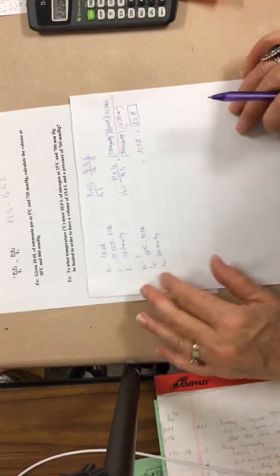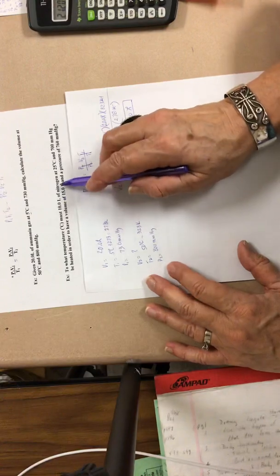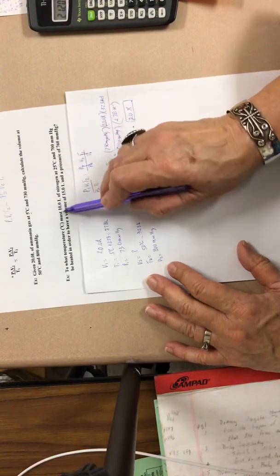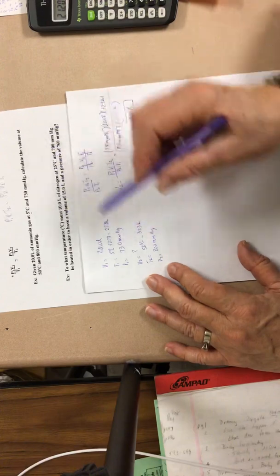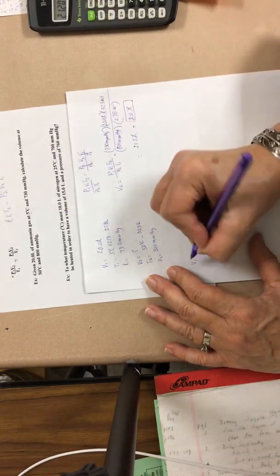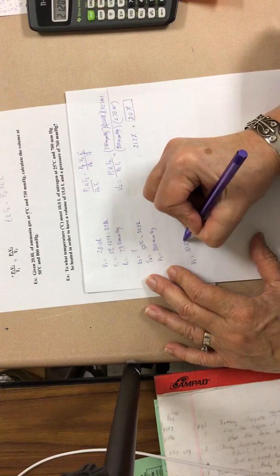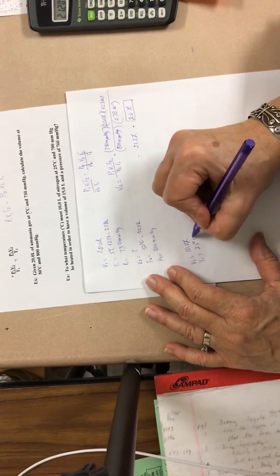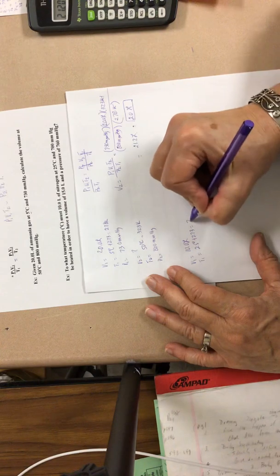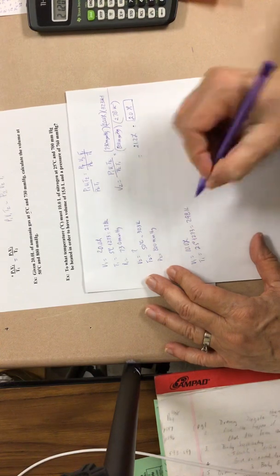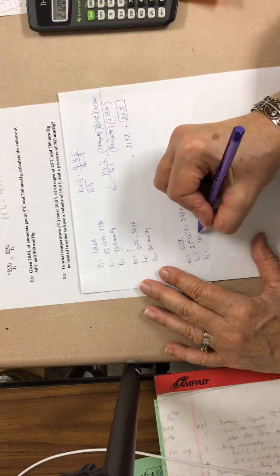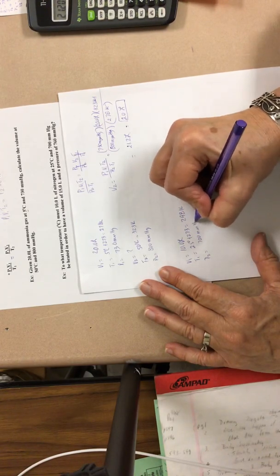To what temperature must 10 liters of nitrogen gas at 25 Celsius and 700 millimeters... So I'm going to call this my initial condition. I'm going to say my volume 1 was 10 liters. That temp was 25 Celsius plus 273, is 298 Kelvin. Okay, and then that pressure was 700 millimeters of mercury.